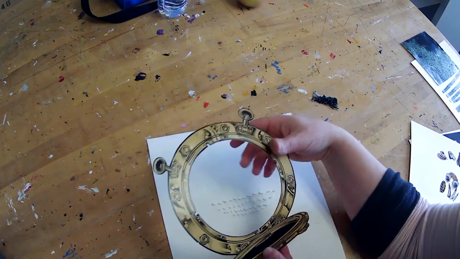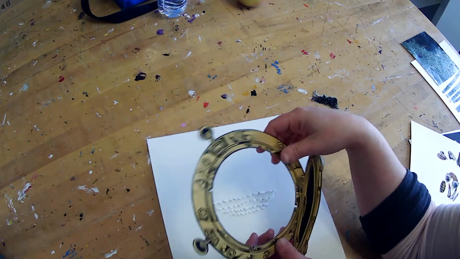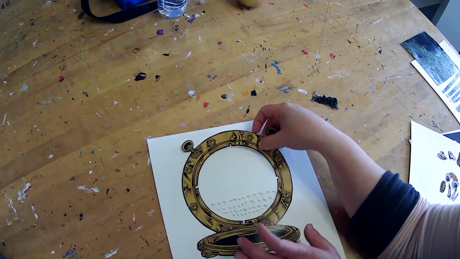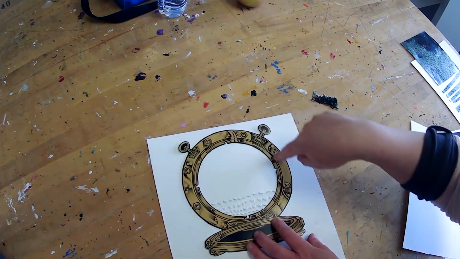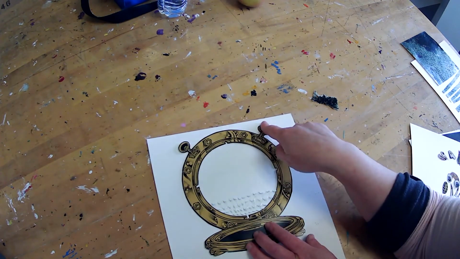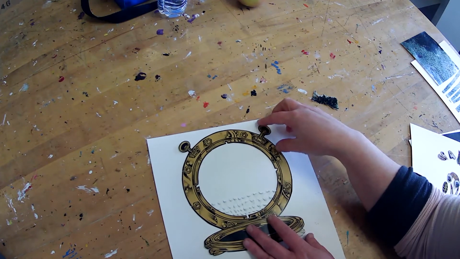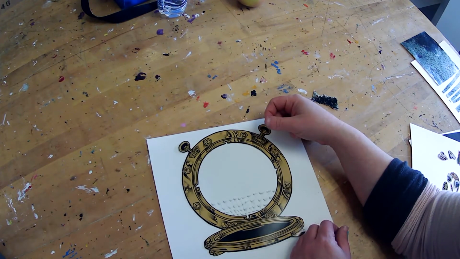So I started turning it around and looking at it in different ways. And I actually kind of liked looking at it like a helmet. So this is the head of the figure and maybe little antennas or something. Just wanted to play around with different ideas.